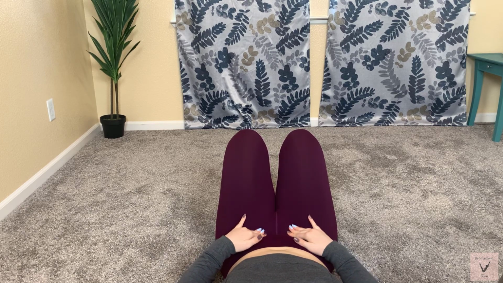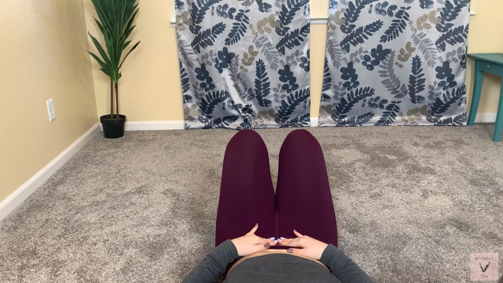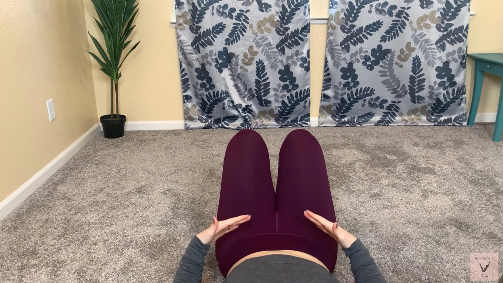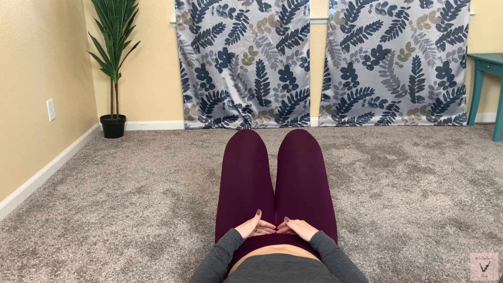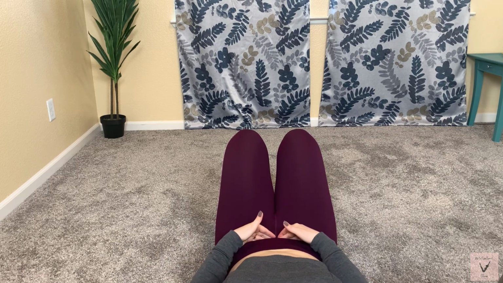And then the last thing we want to do is our really deep tissue massage. This is going to get it at a deep organ level. So we just go ahead, take our hands, kind of this little cupping position here, and you just want to press.